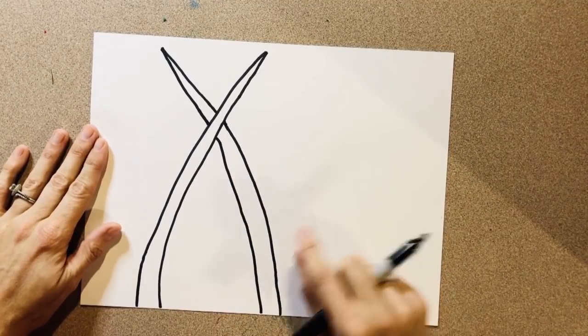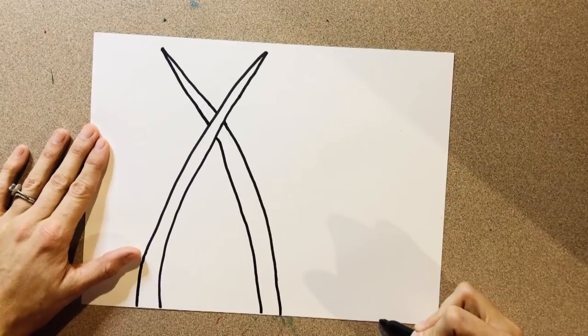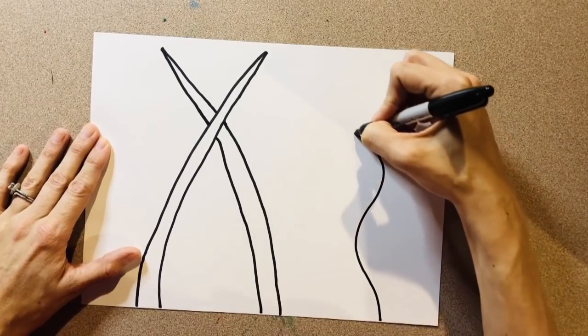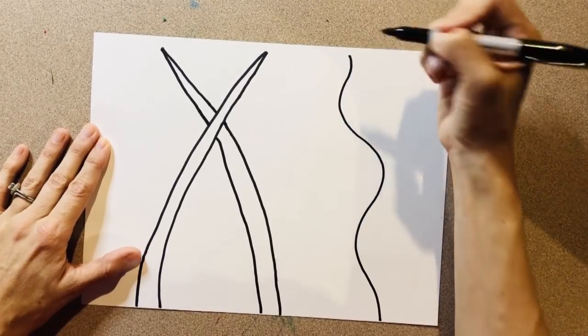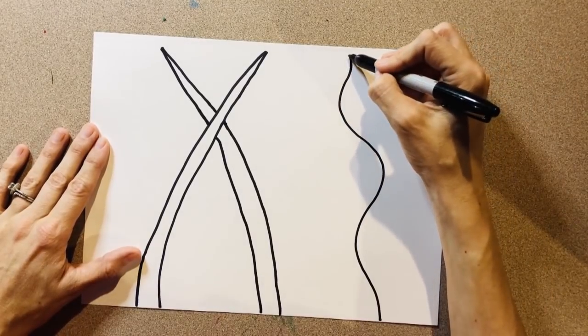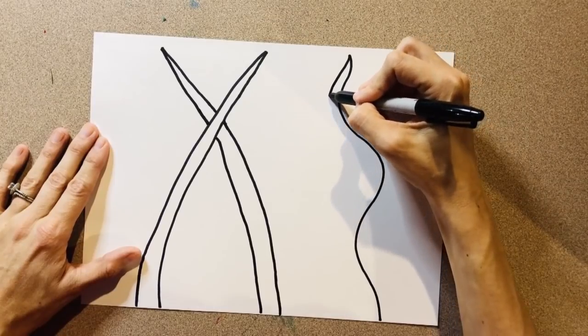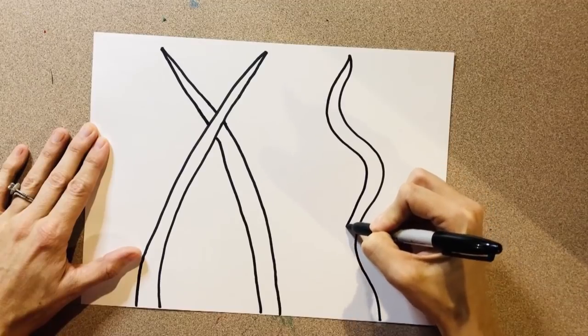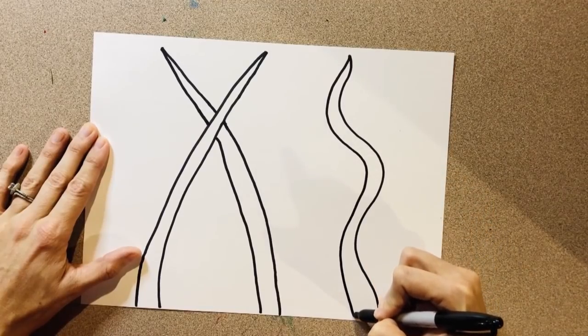Very good. I could draw another piece of grass. Maybe my grass is getting fancier. Ooh, this one is wavy. And then I go all the way back down to the bottom of the page.